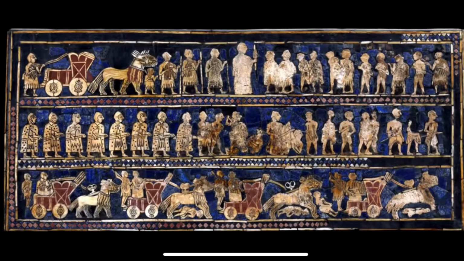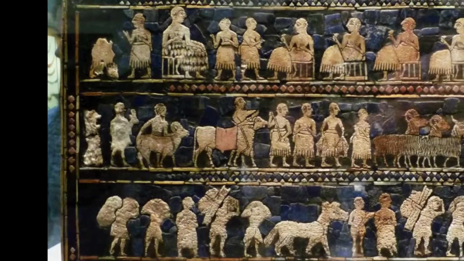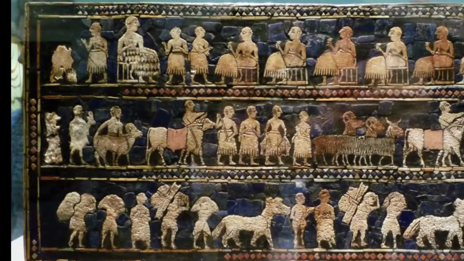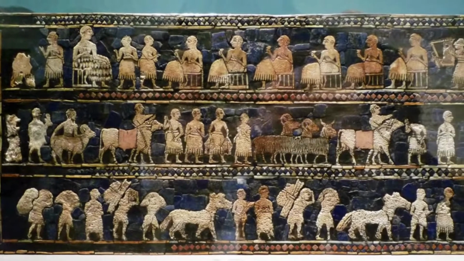The first piece I'll be discussing is the war detail from the Standard of Ur. This piece is only one side of the standard. The other panel is known as the peace side and shows the organized society of the people of Ur. This piece is divided between 3 registers, each representing a different level of society.